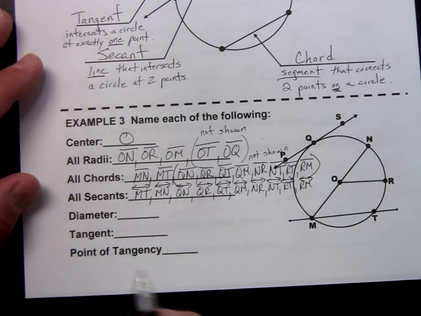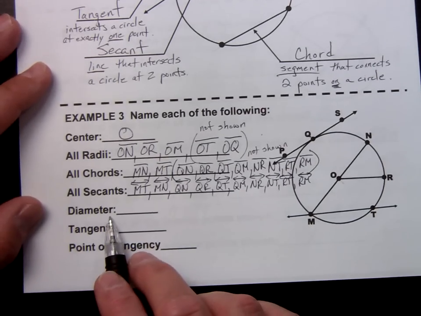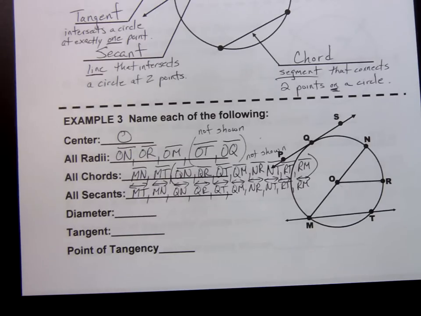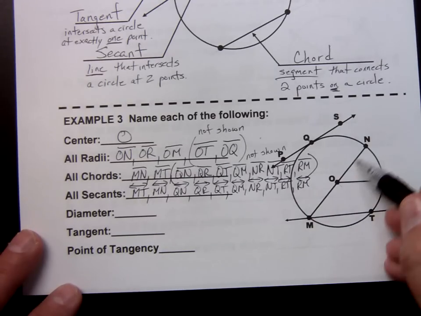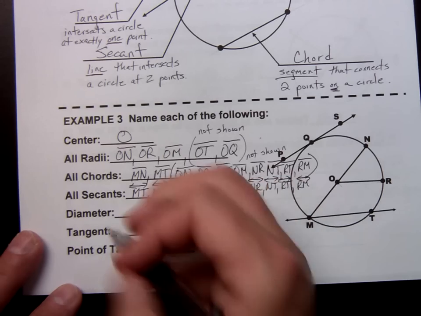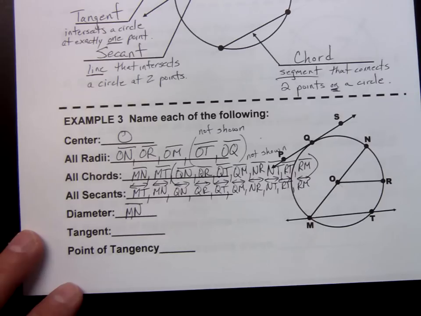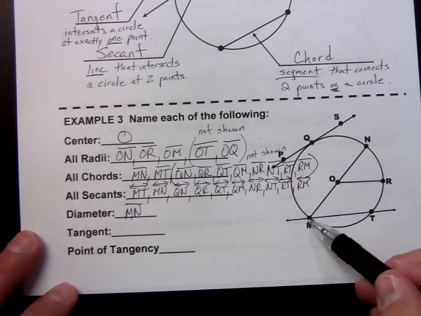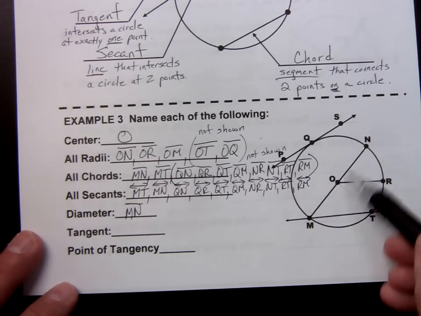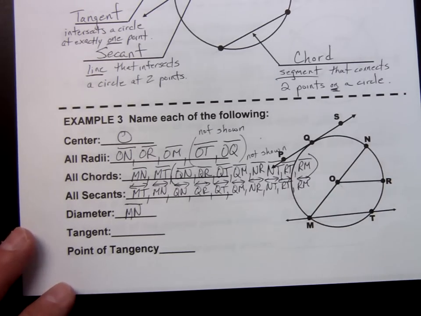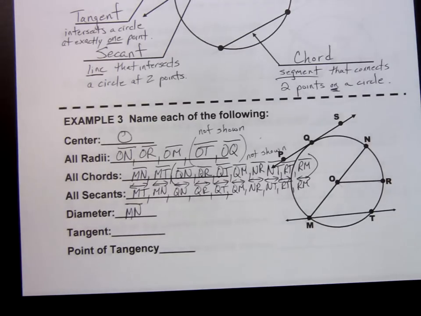Alright, diameter. Diameter is the distance all the way across the circle through the center point. You can see that happening right here, line segment MN. I want to point out that a diameter is always a chord. The diameter always has its endpoints on the circle. The diameter is the longest possible chord in a circle.